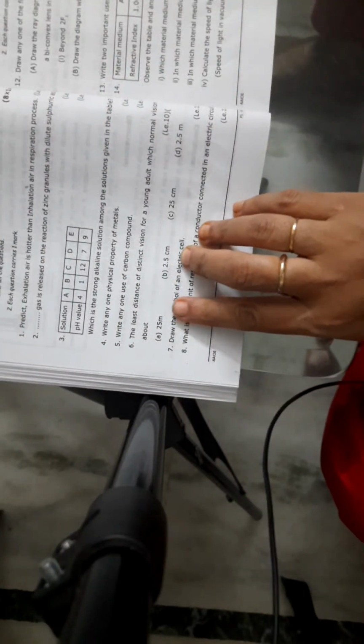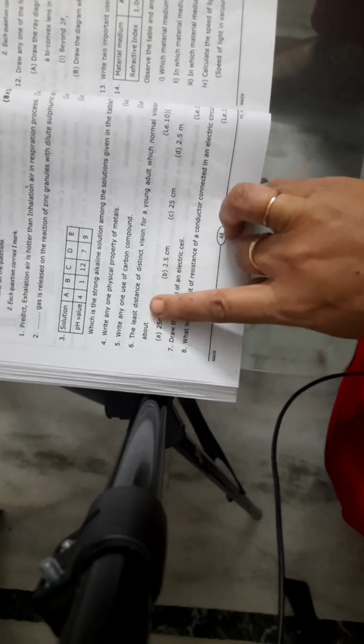Okay, now the 5th paper. First question, the least distance of distinct vision. This question is common in every paper. The least distance is 25 centimeters.